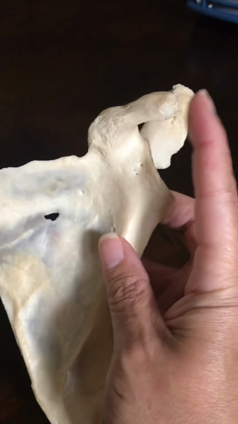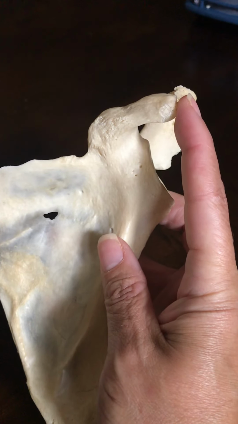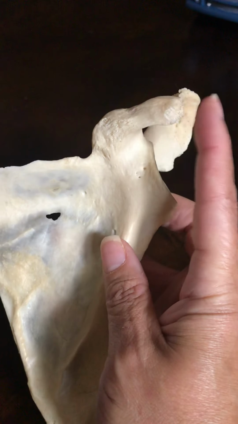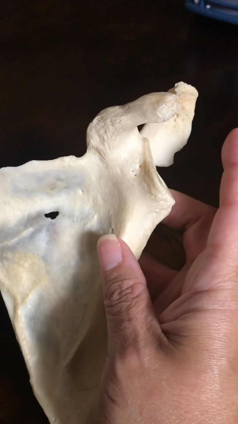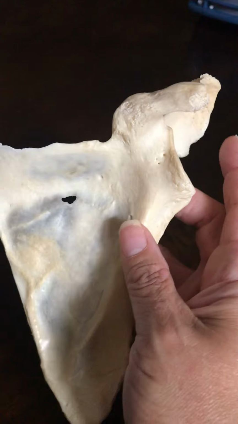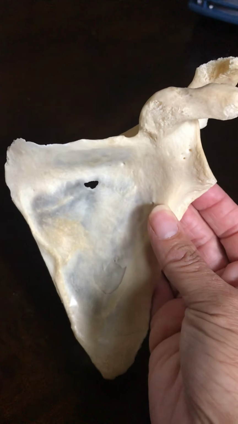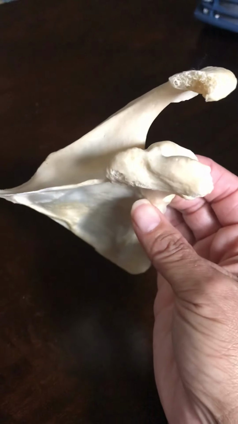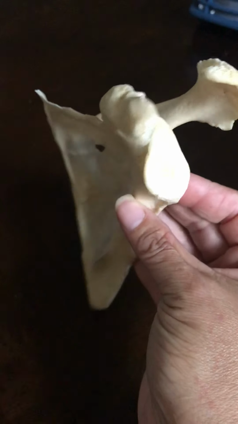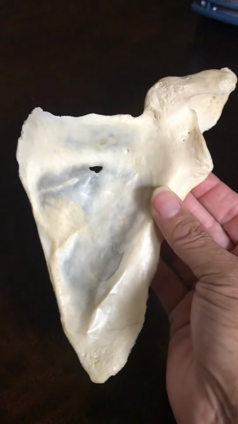We use the coracoid, C-O-R-A-C-O-I-D, coracoid process as one of our localizing landmarks to find the central ray for the scapula and the shoulder. So that is your basic overview of the anatomy of the scapula. And this happens to be a real human bone.